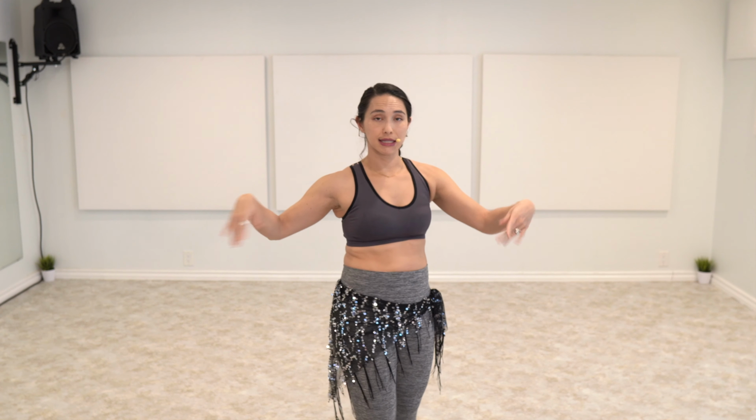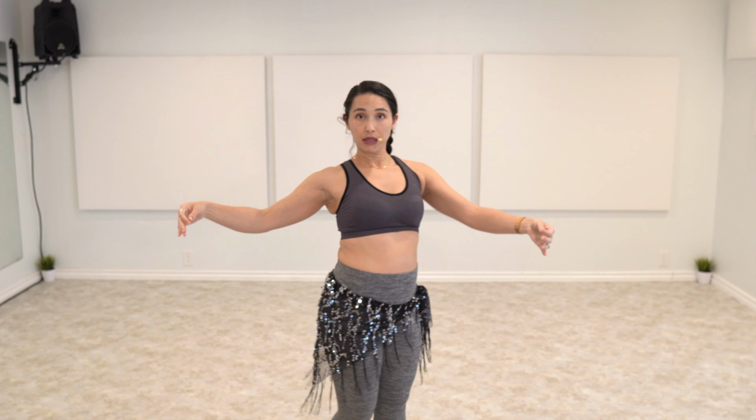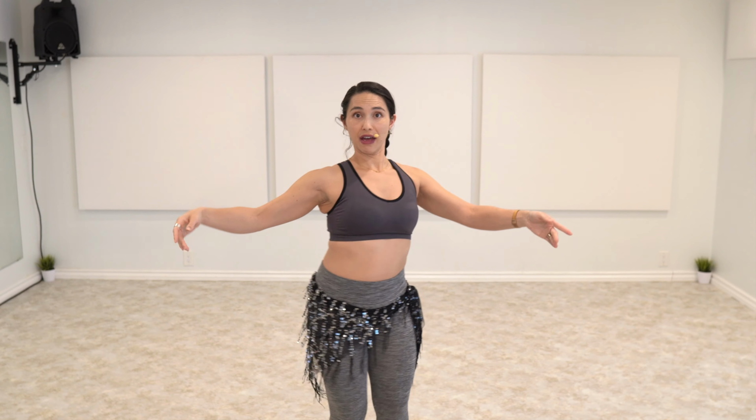Because my shoulders are generally square, but my chest is now on the diagonal. 1, 2, 3, 4, 5, 6, 7, 8. So it just really depends on how you want to motivate your chest and how you want to express your movement in relation to the music.